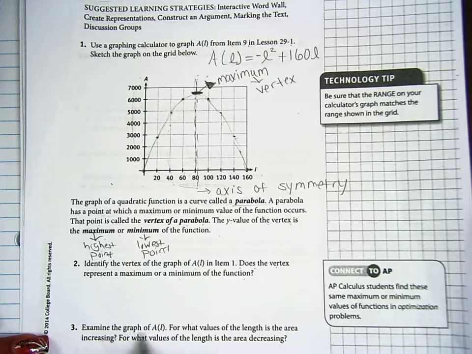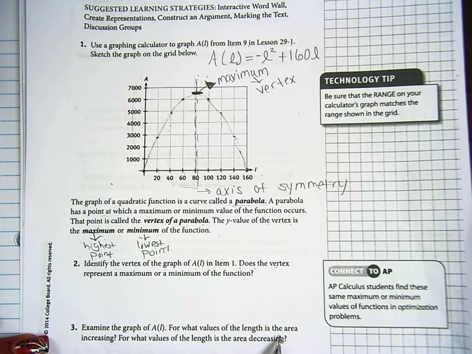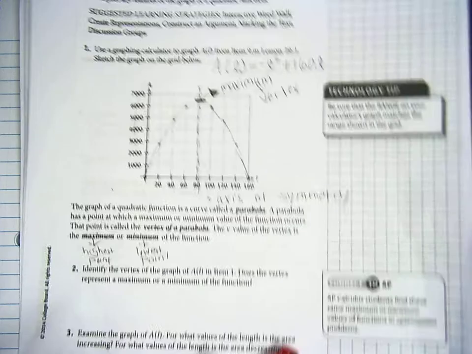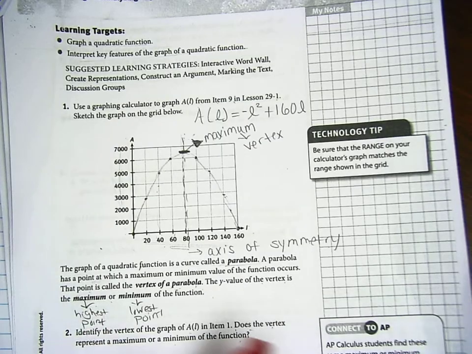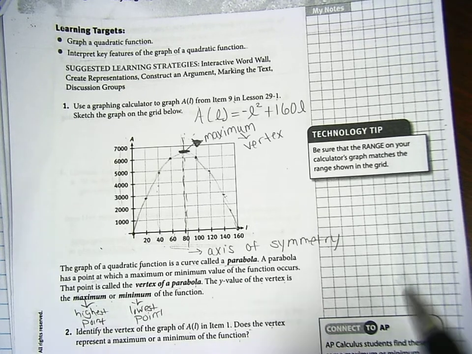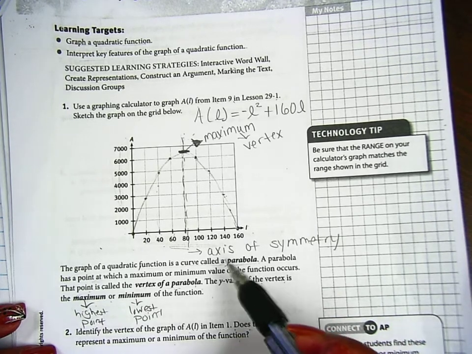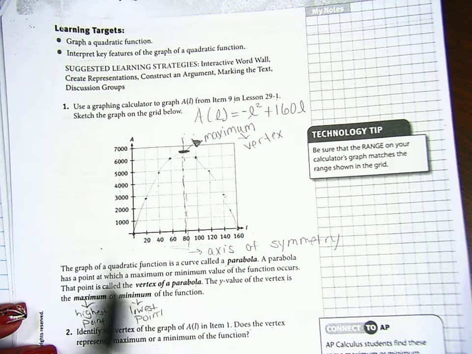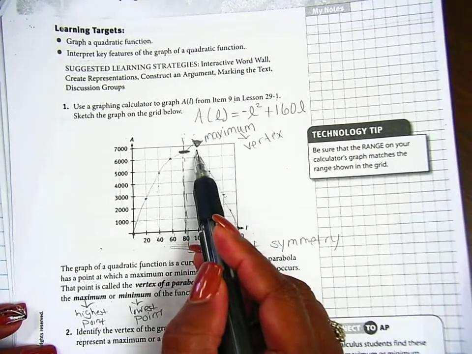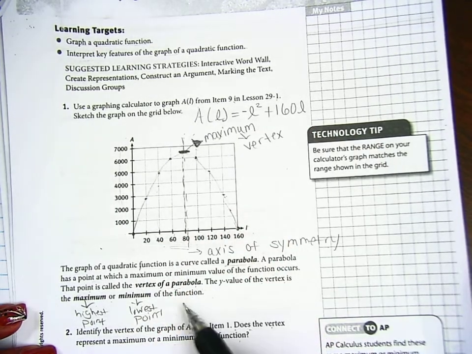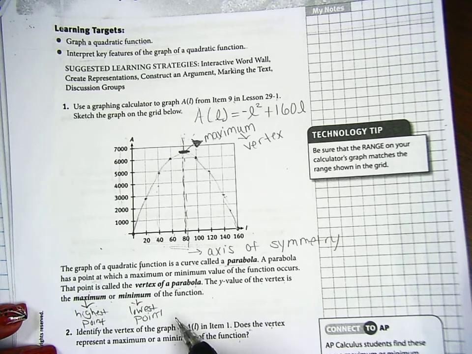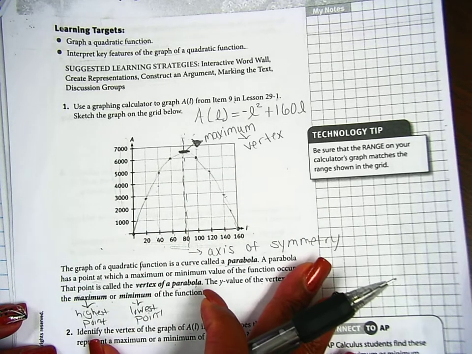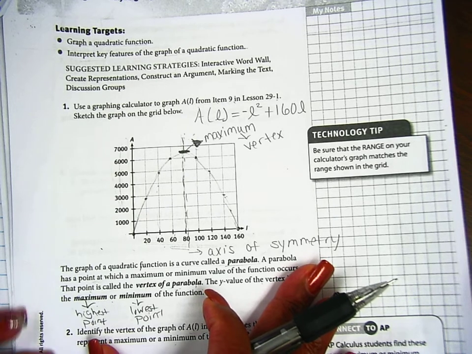It says to examine the graph of A of L for what values of the length is the area increasing. Now, I'm going to stop. I'm not going to continue with 3. I'm going to make a second part for that. I really want you to concentrate on the different parts, the maximum. What is the y value of the maximum? What is the length when it has a maximum? So that's something for you to really think about and make sure you understand the maximum and the minimum for that.